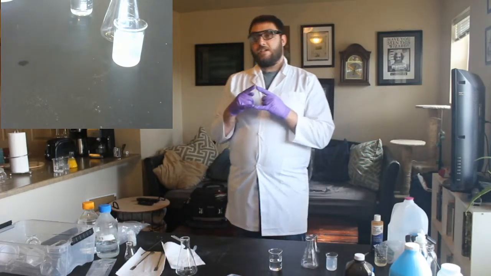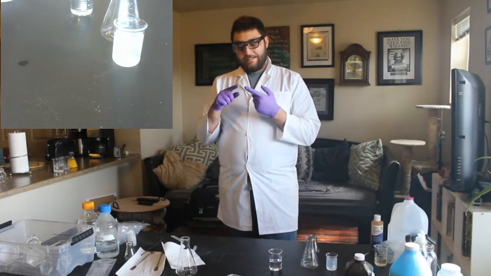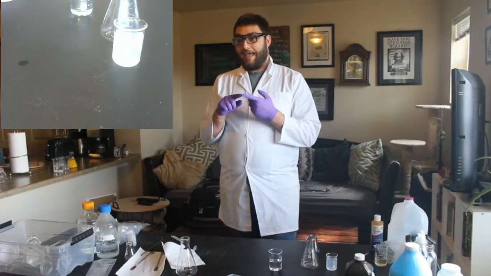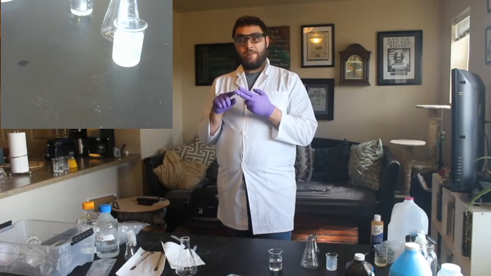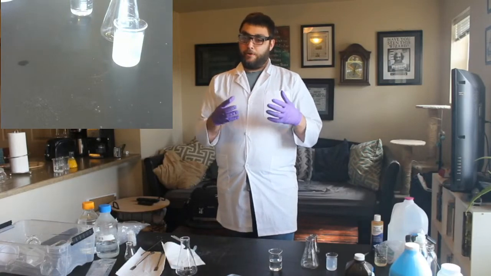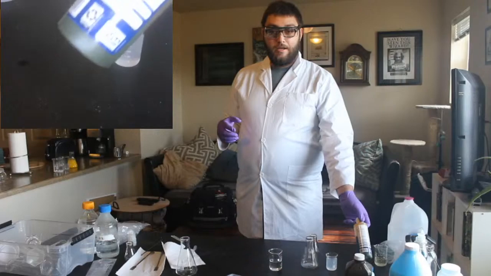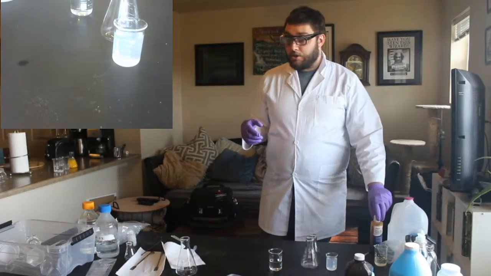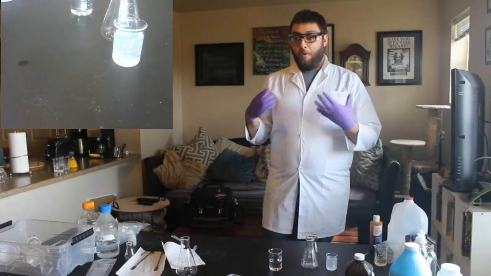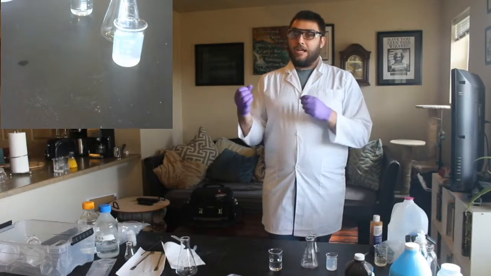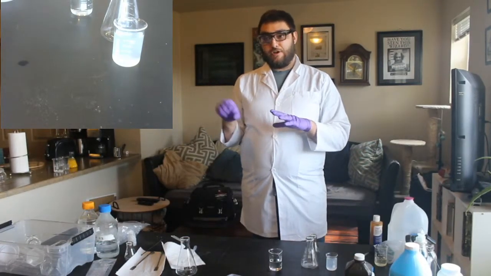Some things to know before we start: starch and iodine, when you mix those two together, create this dark blue. It starts, not purple, it starts this brown color, and if you mix this with a starch, it will turn blue or black. That's used as a way to test for starches in different foods.